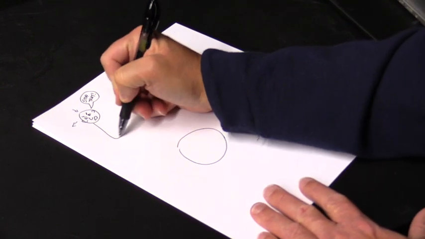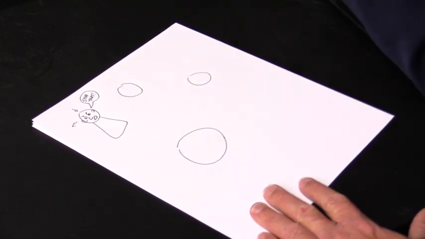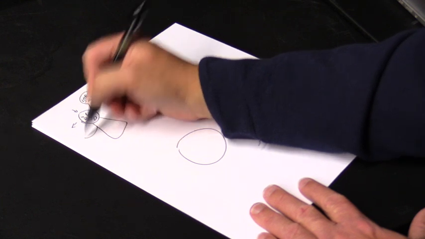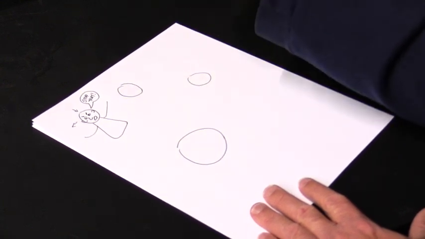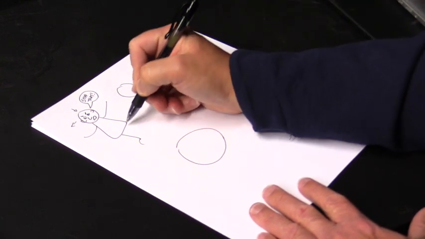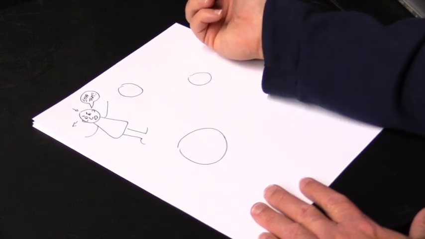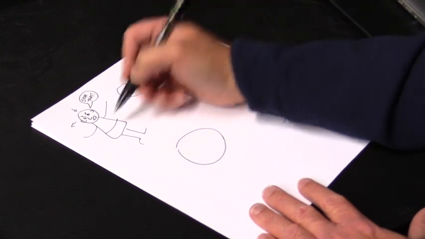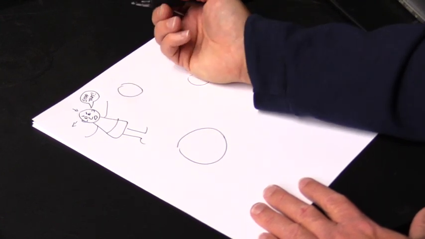Now for his body, I'm going to keep it real simple. I'm just going to draw a shape like that. It's kind of the bottom of a rectangle or a triangle. And then I might just do this for his arms, and that's fine, just lines. And there you go. That's my first guy. If you want, you can draw a line and give him pants or whatever, right?